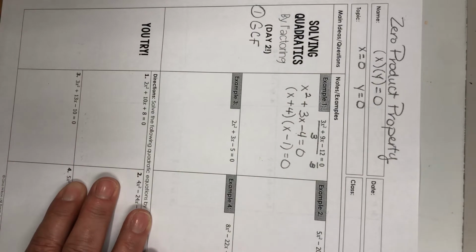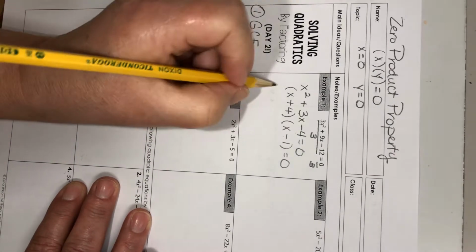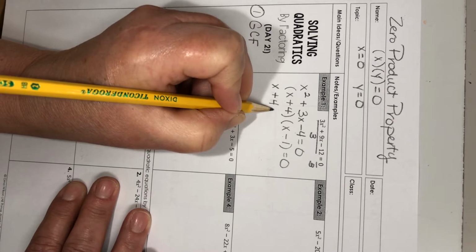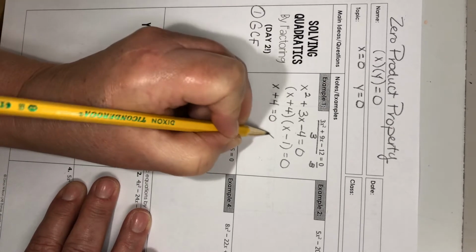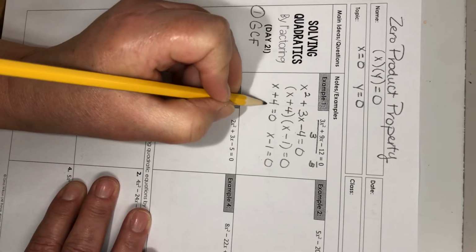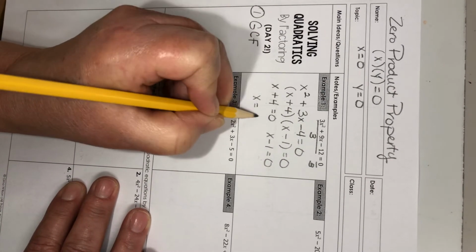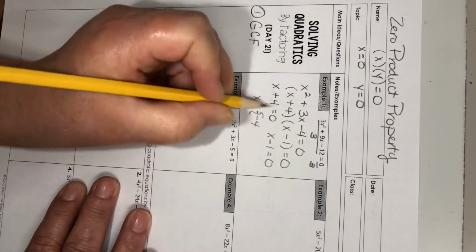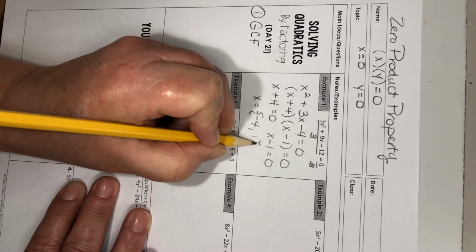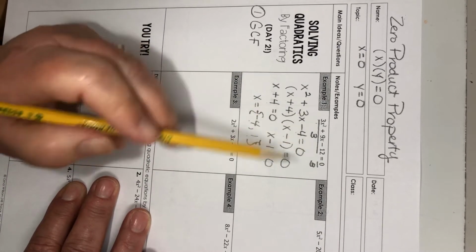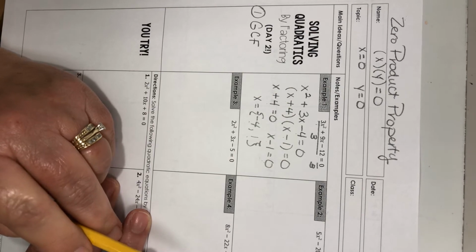All right, so there are two factors, and let's break those apart. x plus 4 equals 0, x minus 1 equals 0. We solve for that: subtract a 4 here, one of our solutions is -4. Add 1 to both sides here, our other solution is +1. So these are the two solutions that you could substitute in for x, and they would equal 0.